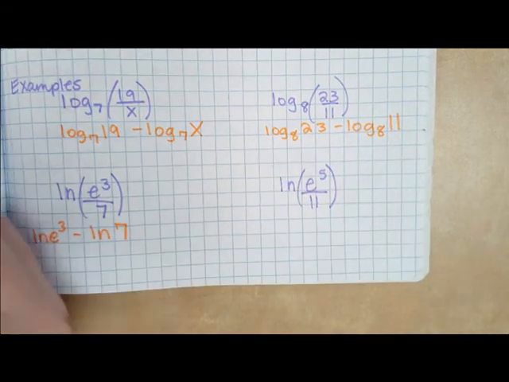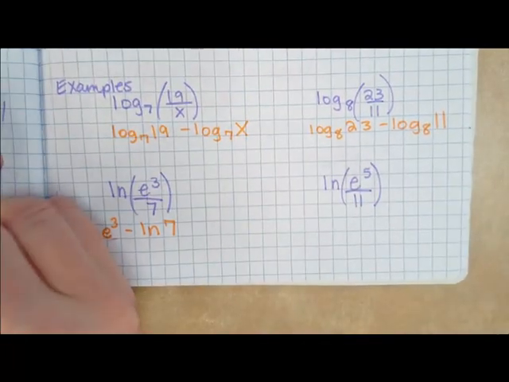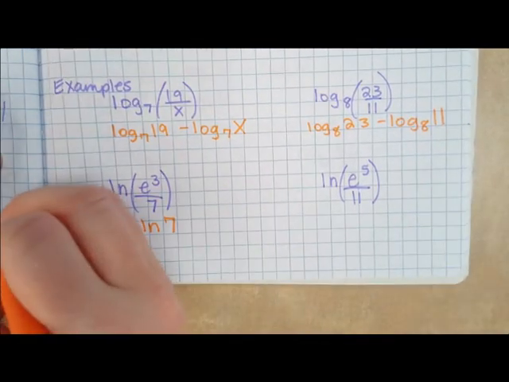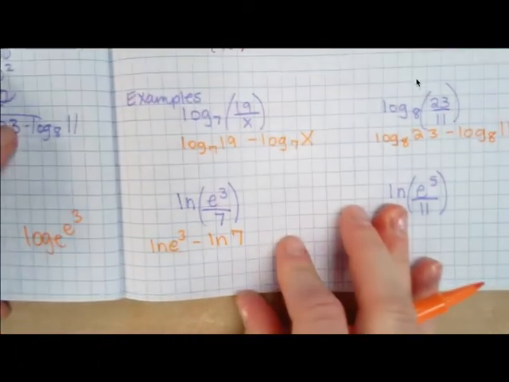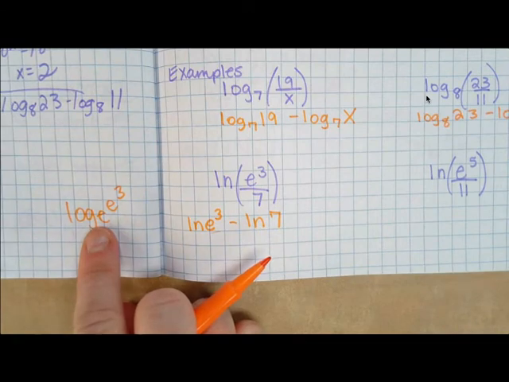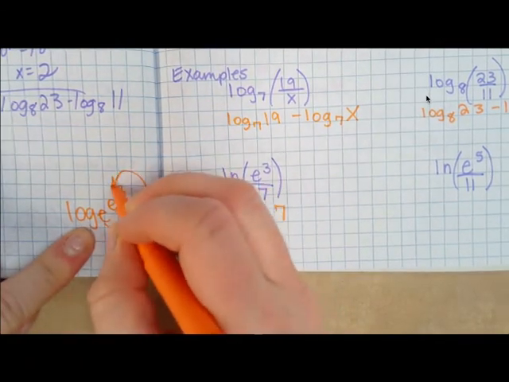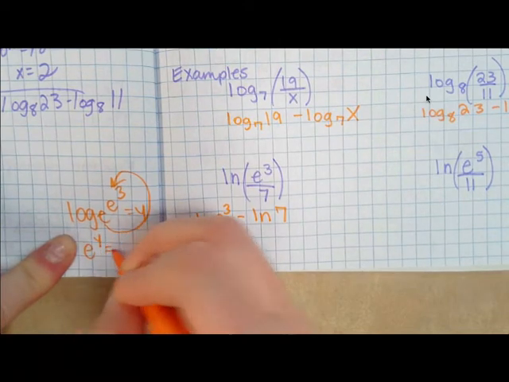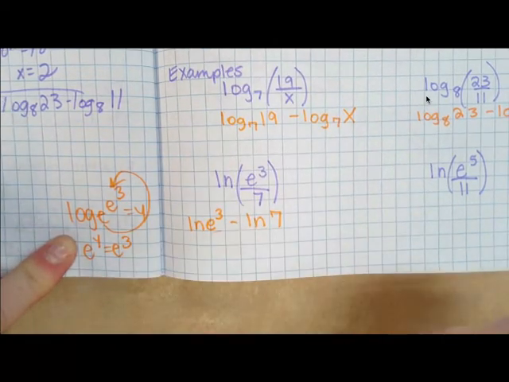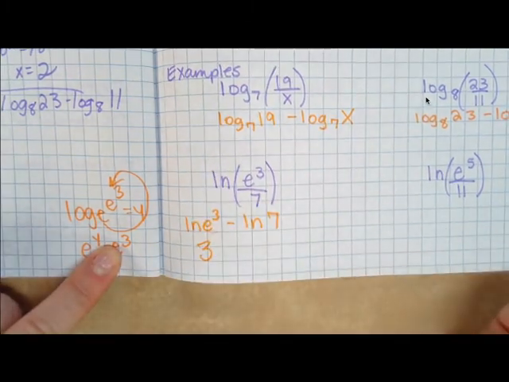There's a rule that says, well, we could just rewrite this as log base e of e cubed. This is similar to having the log with base 10, because you'd say y, and e to the y equals e cubed. And so that means that y is 3. So this equals 3.